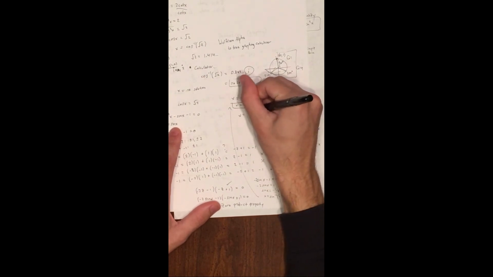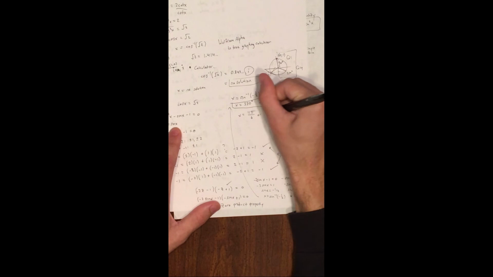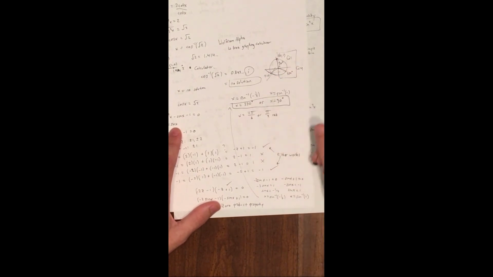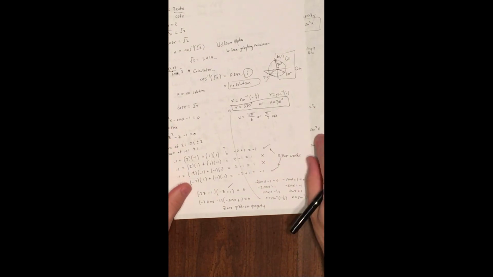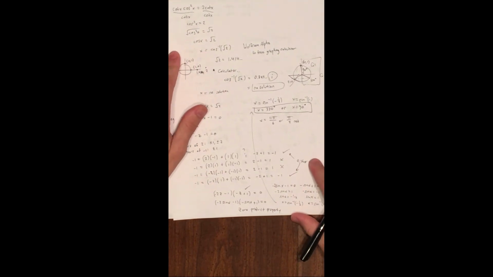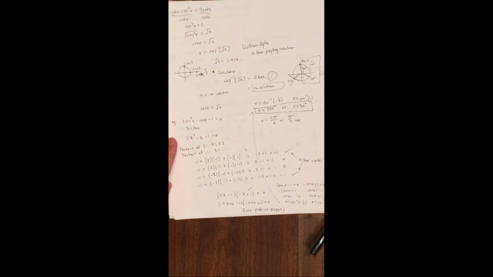Or you could list those as radians as well. So for this particular problem, we gotta use some factoring skills, the zero product property, and thinking about how we can evaluate inverse sine or cosine functions of values and producing an angle from that.